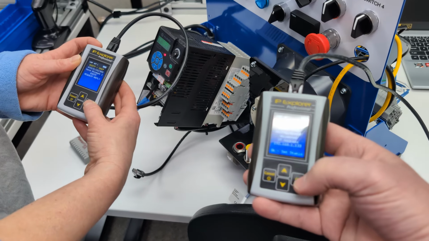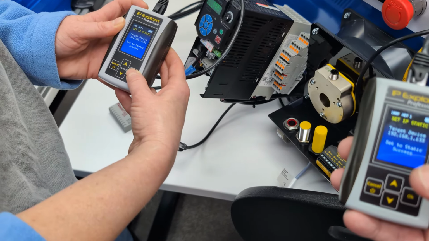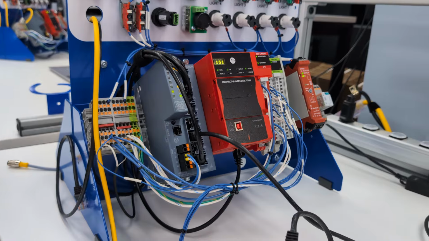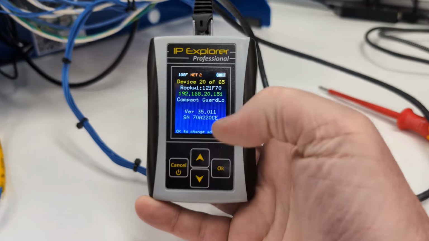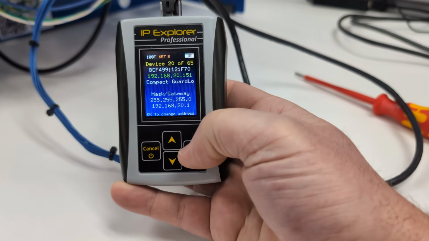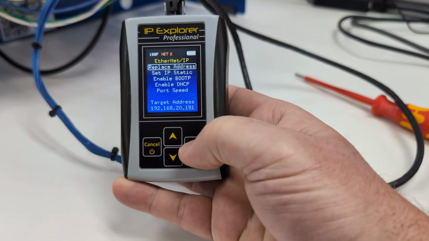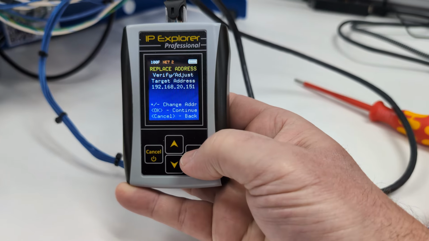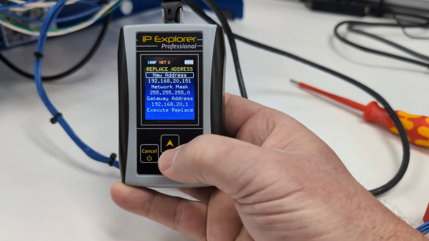And now I'm ready to set mine to static. And now Mary Bruce is ready to set hers to static. I got a compact GuardLogix here. And I'm back on the 20 network, so I'm going to click the OK button. We're going to hit the replace. That is what we want to replace.